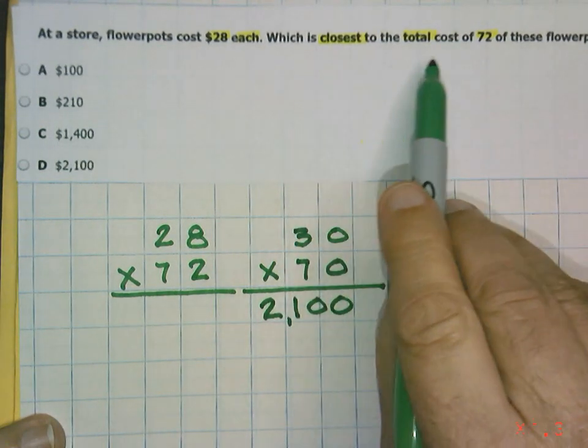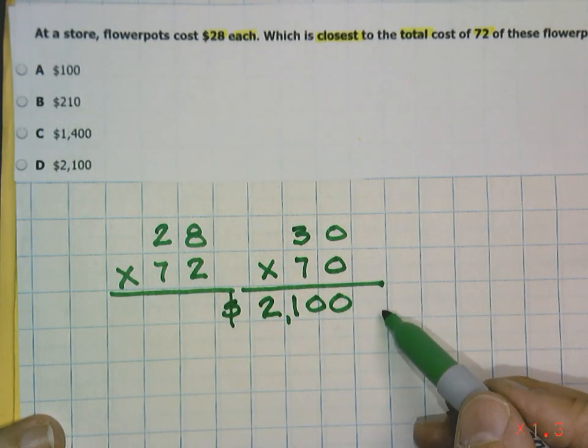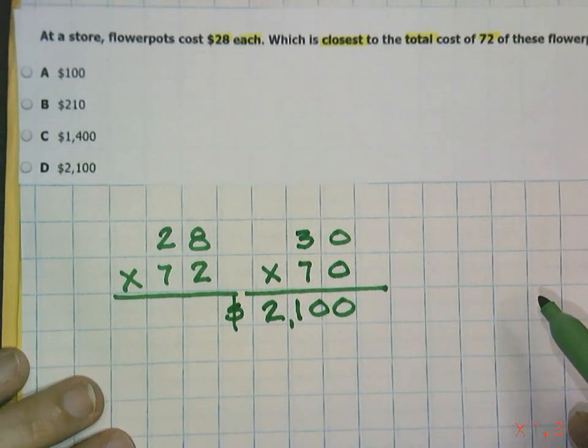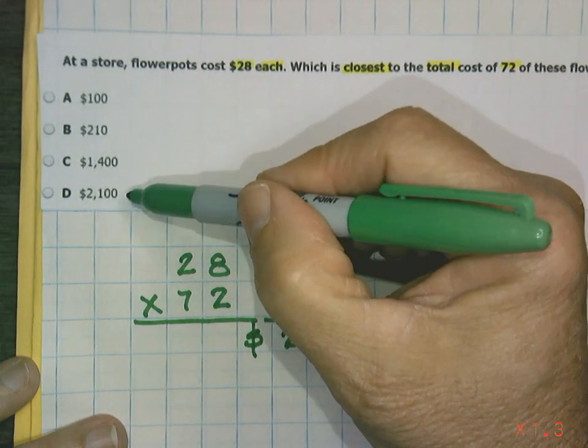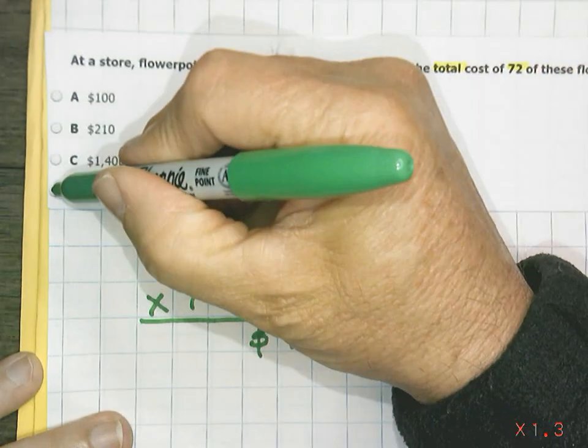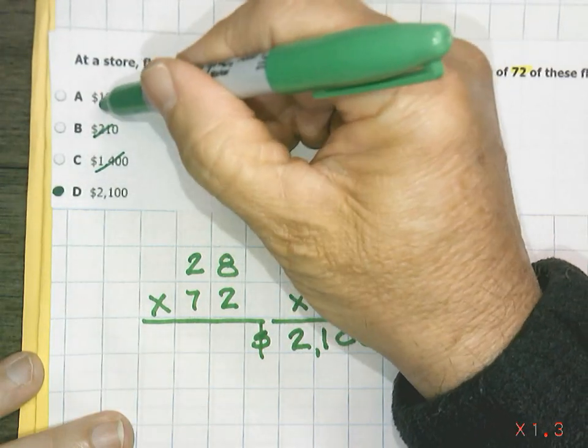So let's see, the total cost, so this is a money problem, so this is $2,100, and I'm seeing that down here for answer D. Okay, that's not going to be these other ones.